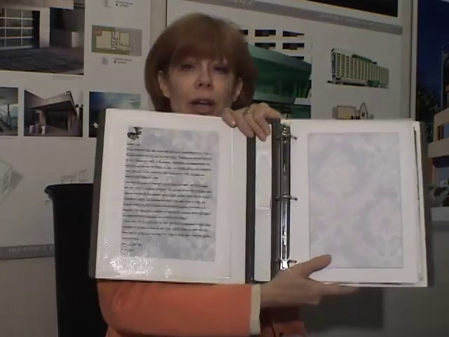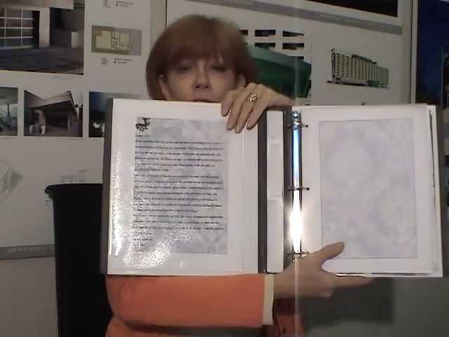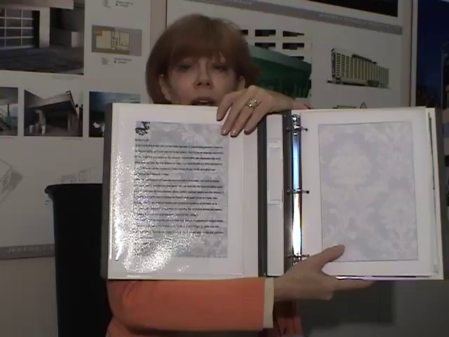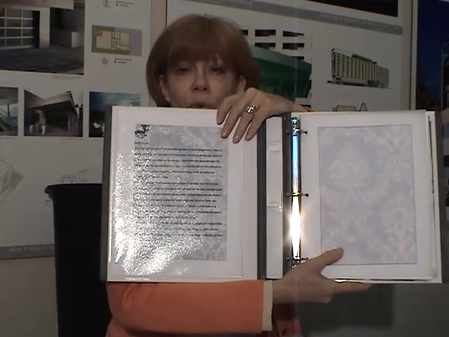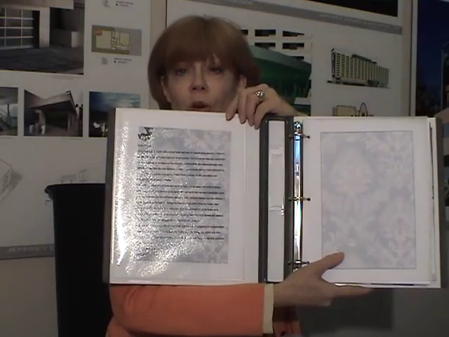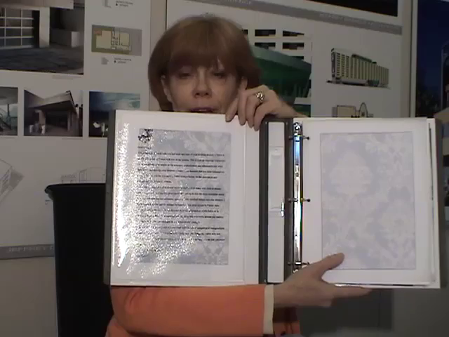Alright, so the first thing you want to have in your books is your letter to your client. Just a brief letter, you don't need to zoom in on this. Just a nice letter to your client, maybe on some letterhead, explaining a little bit about what your ideas are for this particular client.